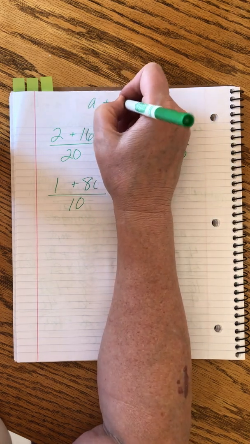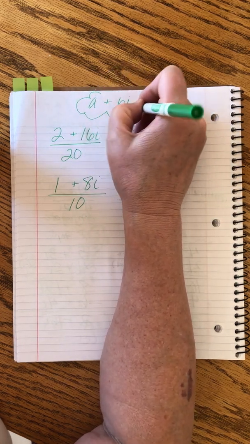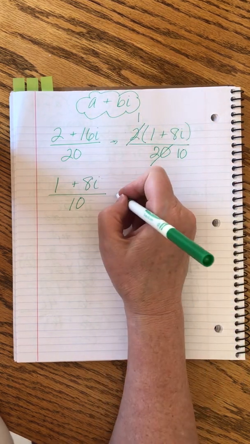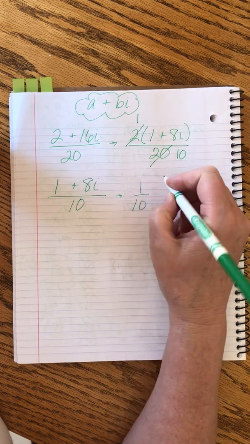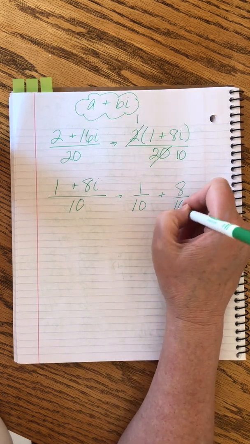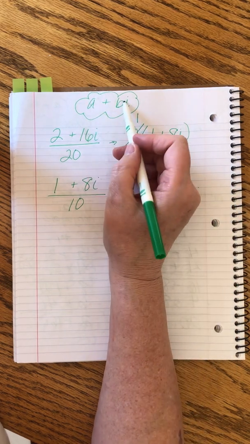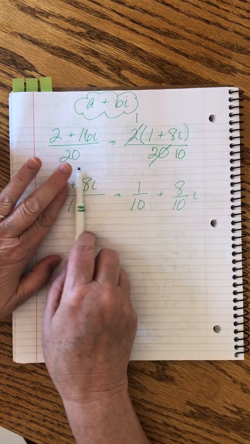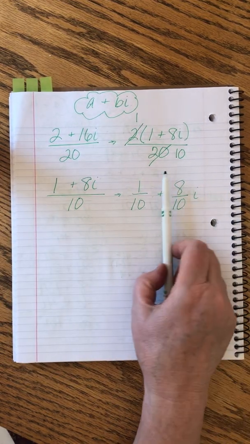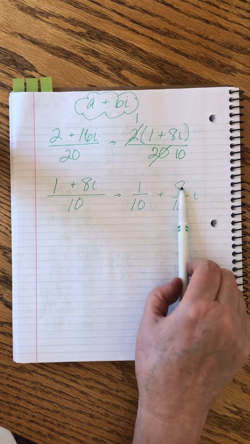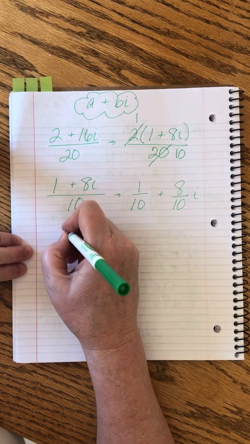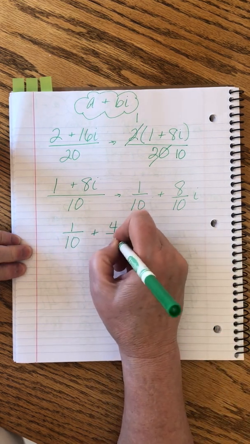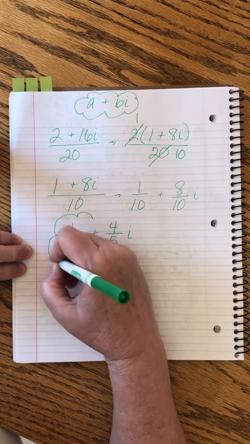But remember, the proper format for a complex number is to have separation between the two. So that means we want to make this 1 over 10 plus 8 over 10 i. We want separation between the real and the imaginary components, right? So that's what I'm doing here. I'm saying, I don't want you in the same fraction. You have to be separate. I push them apart, real and imaginary, but now I see I can reduce the imaginary part one more time. So my final answer is 1 over 10 real number plus 4 over 5 i for the imaginary component.